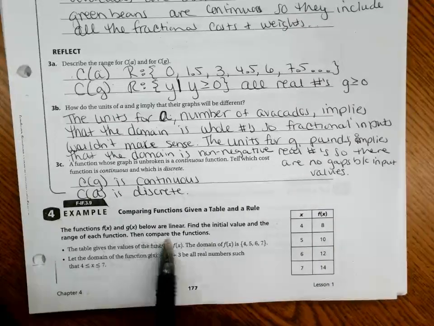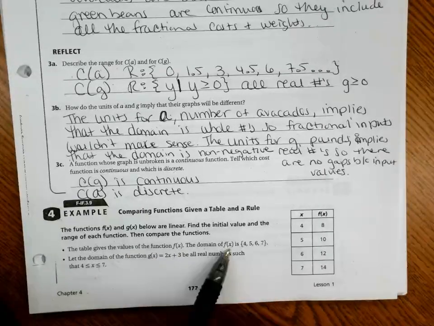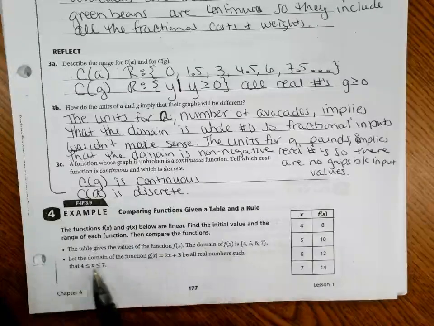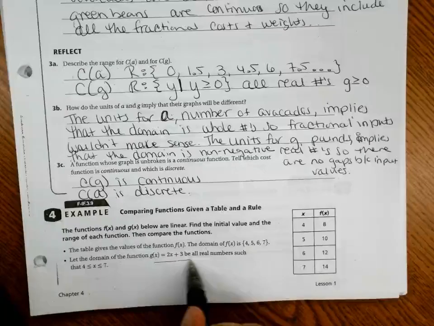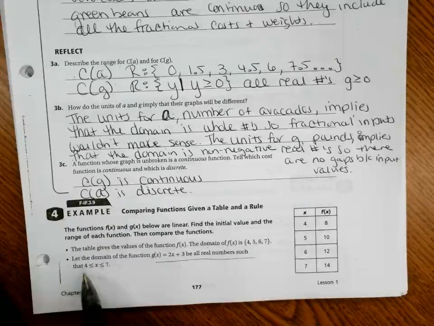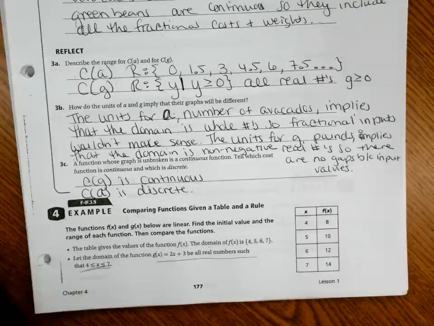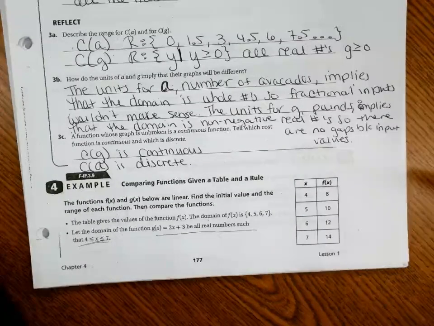Then compare the functions. Okay, so the table gives the values of f of x. The domain of f of x is 4, 5, 6, and 7. Let g of x be 2x plus 3. The domain is going to be all real numbers, so then x would fall between 4 and 7, right?